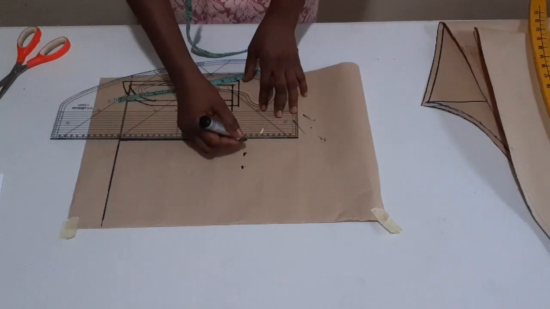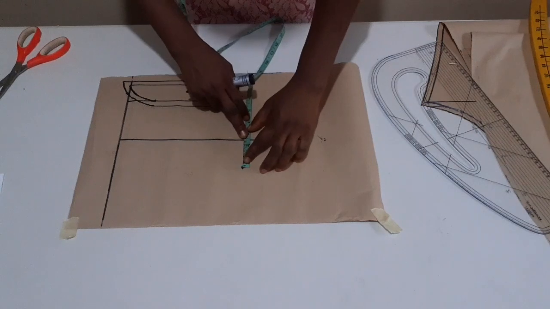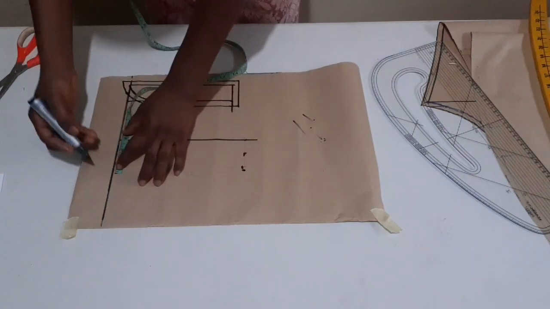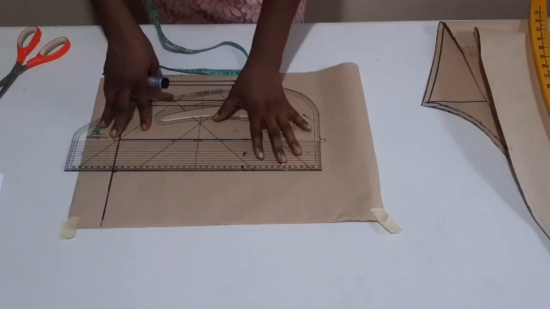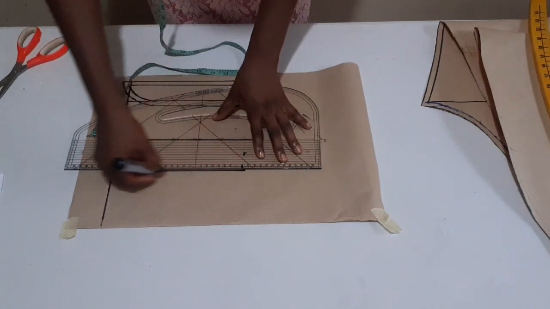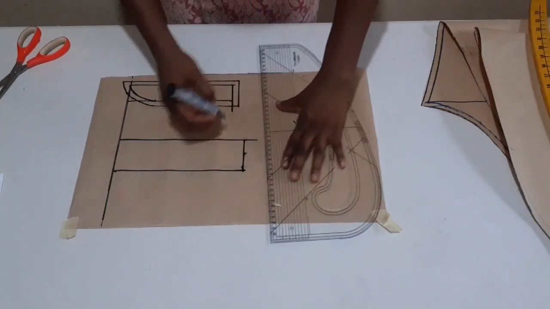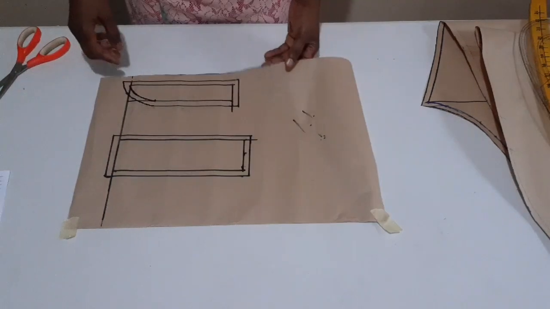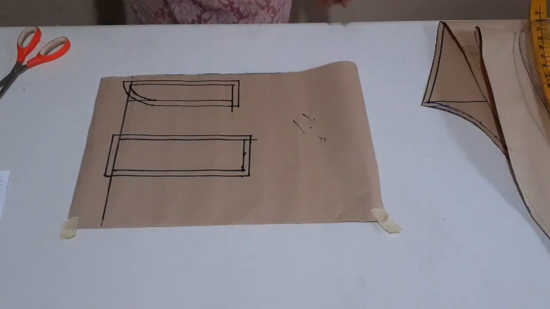From that straight line, I'm going to measure 2.5 for the length of my shield. I'm going to connect it just like this, and square it up like this. So this is for my shield. I will now add 1/2 inch all through it. So now here is the shield, here is the zipper flyer. I will now cut it out before moving on.